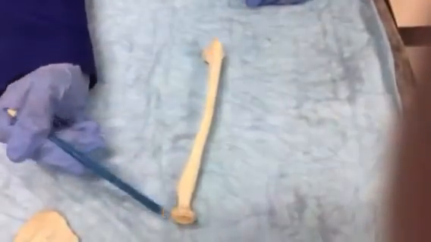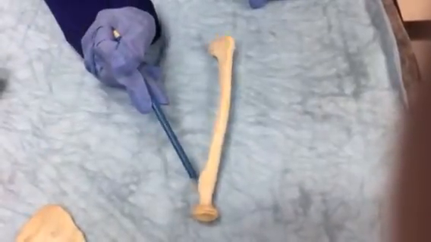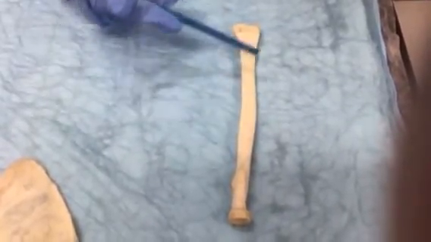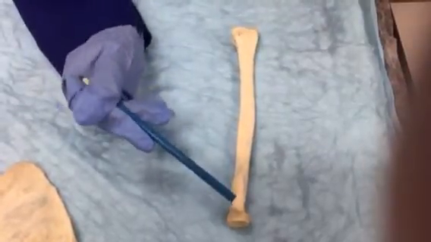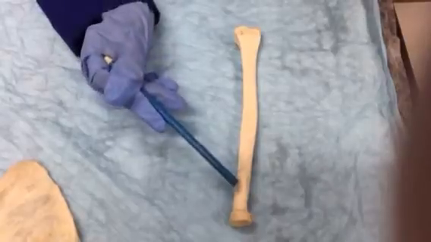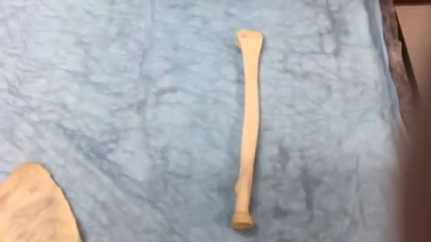So head of the radius, radial tuberosity, styloid process, ulnar notch. The radius we can easily identify by the round disc-shaped head and the radial tuberosity.